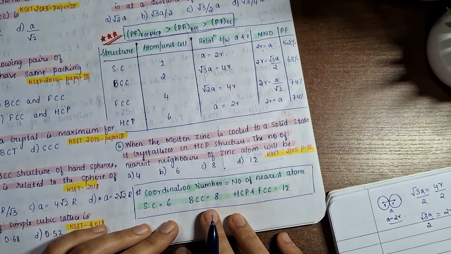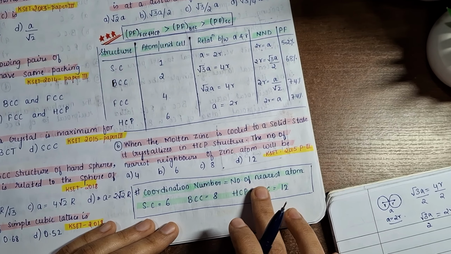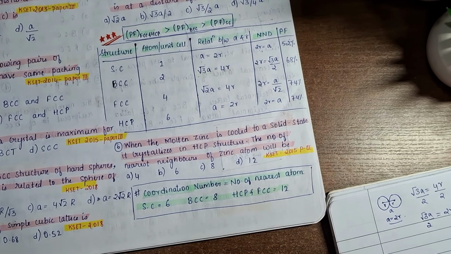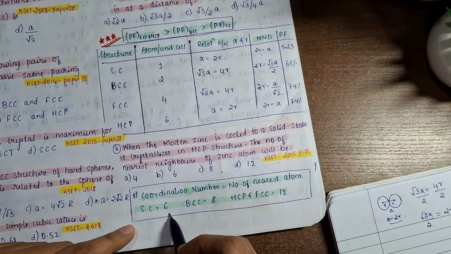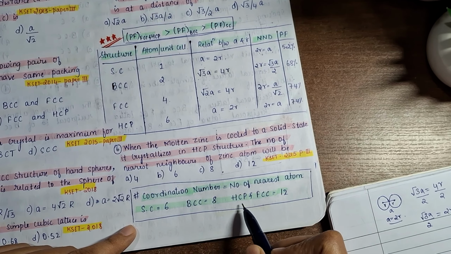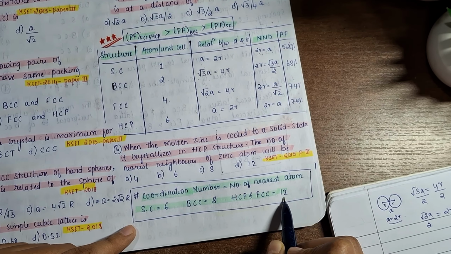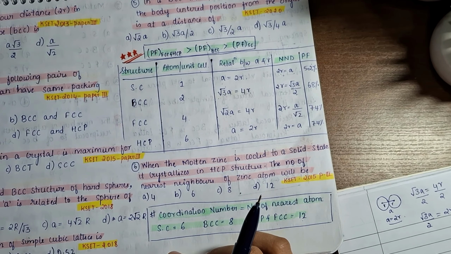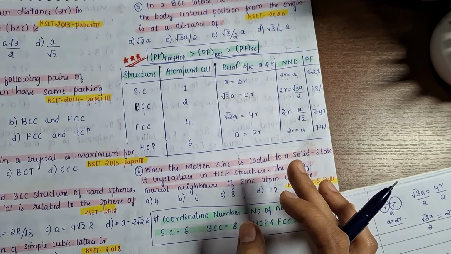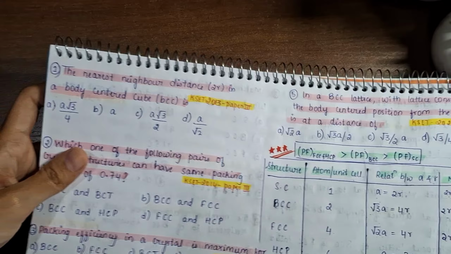Next is the coordination number, also known as the number of nearest atoms. For simple cubic, the number of nearest atoms is 6. For BCC it's 8, and for HCP and FCC it's 12. If you remember this table and these values, we can solve some questions asked in previous years.